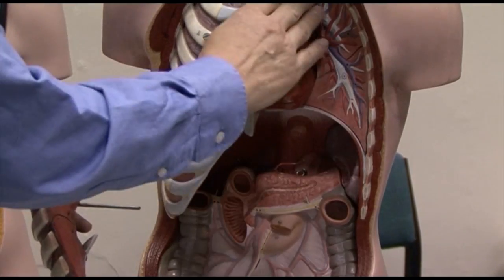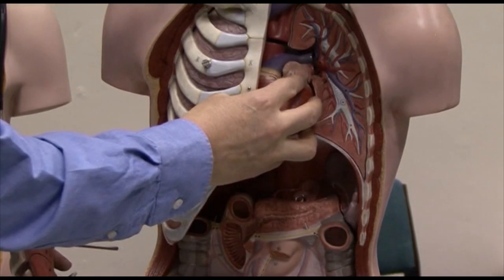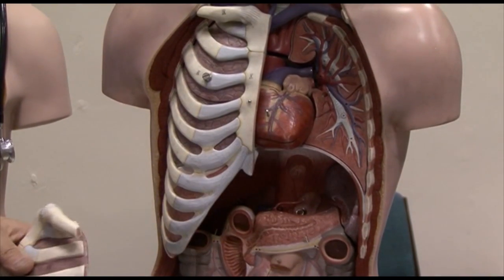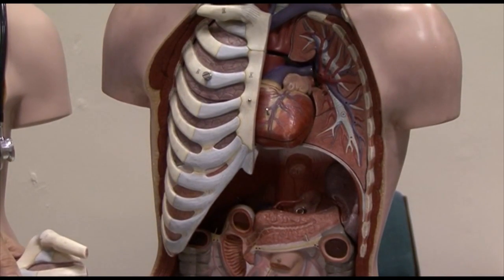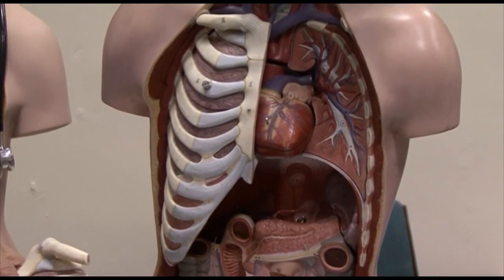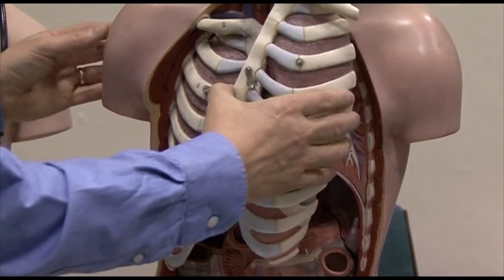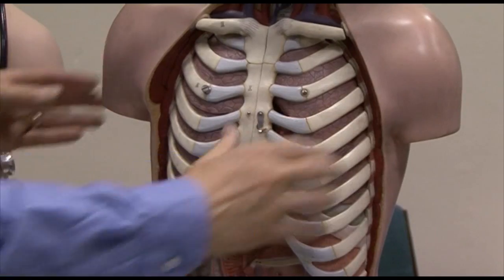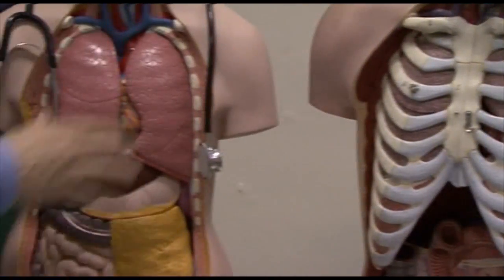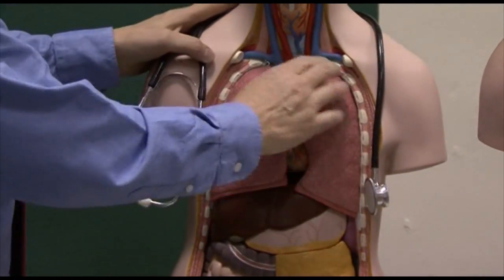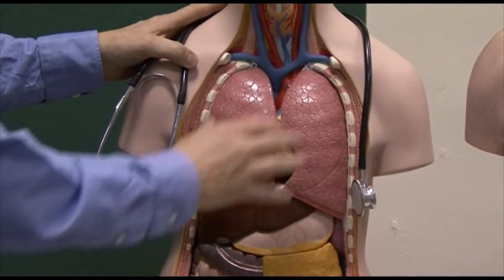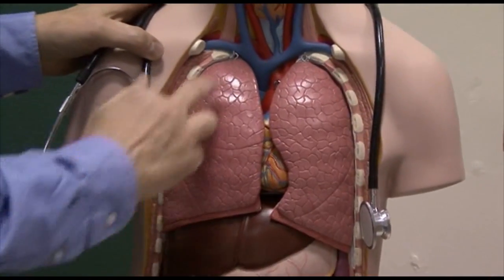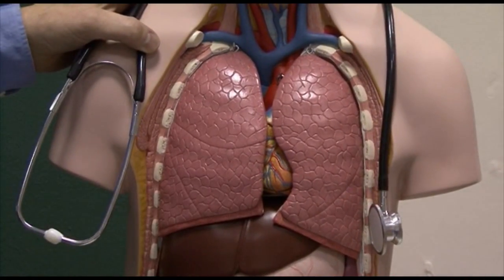Underneath this, of course, we've got the left lung, and this is the heart here going towards the left side. And on this model we can see that the lungs are exposed, the ribs have been taken away, and we have the left lung and the right lung.